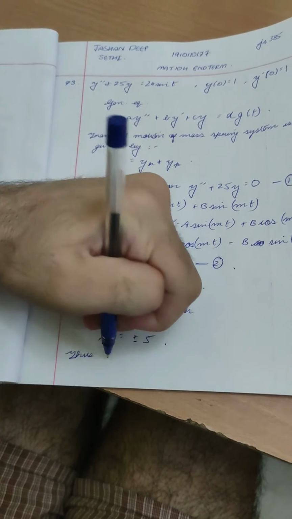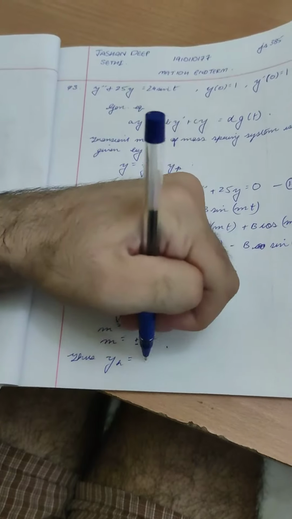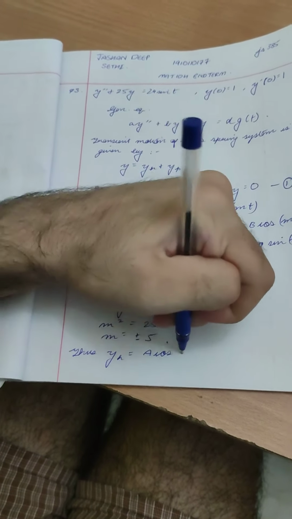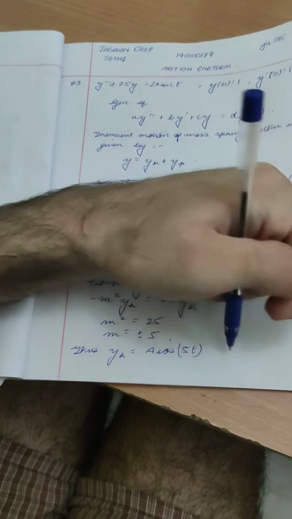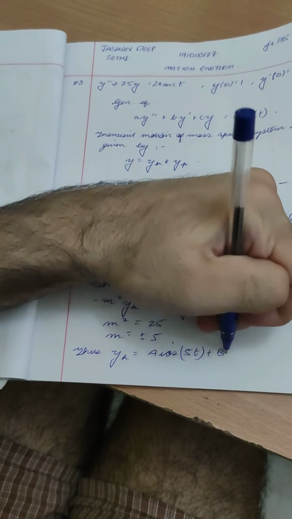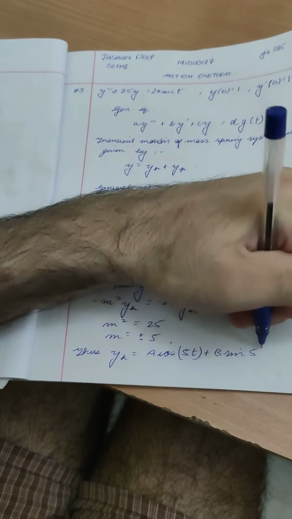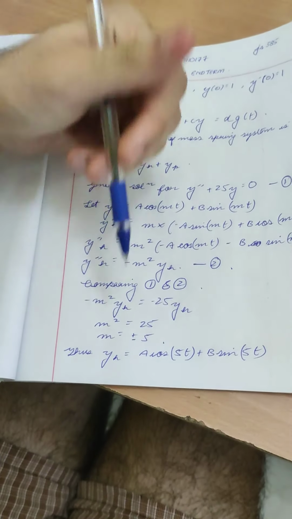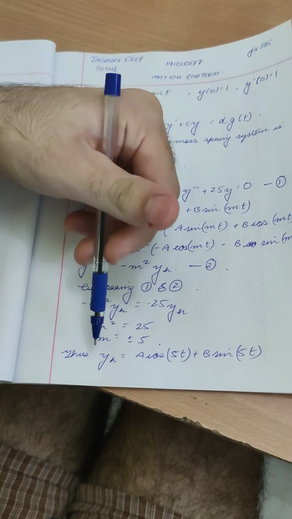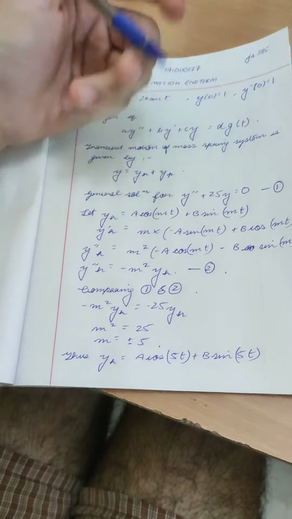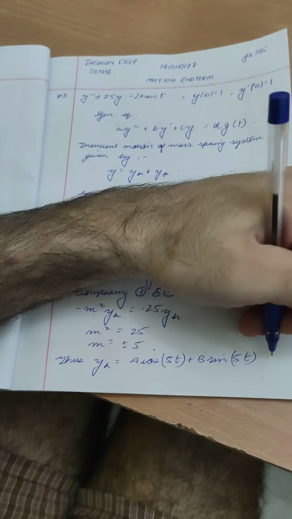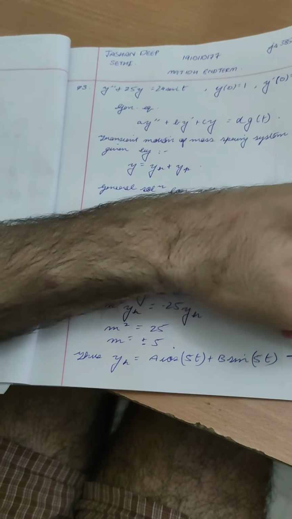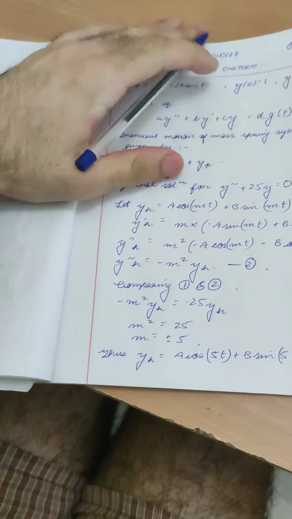Therefore y homogeneous is nothing but a cos 5t plus b sin 5t. We simply put this value of m in the initial equation of y homogeneous. This equation we call the third.